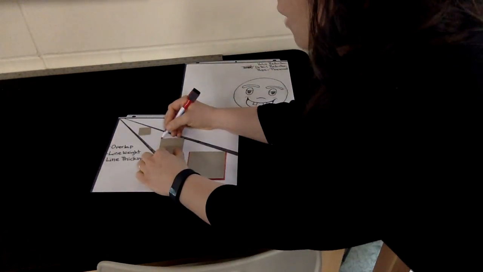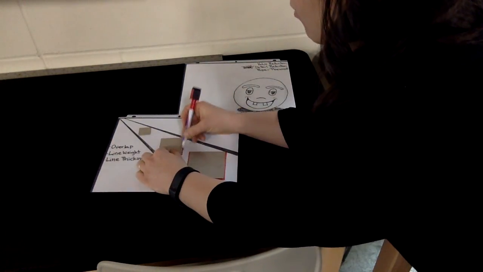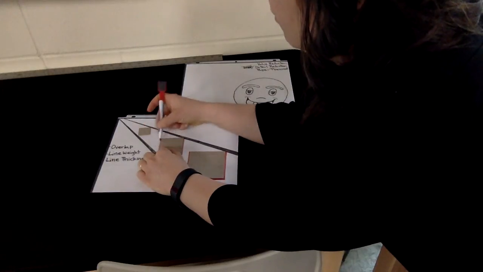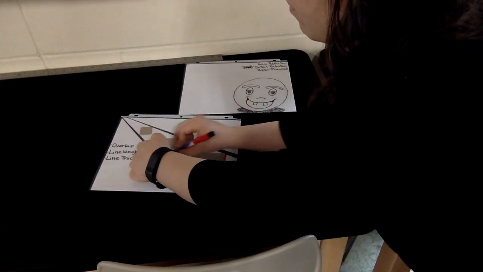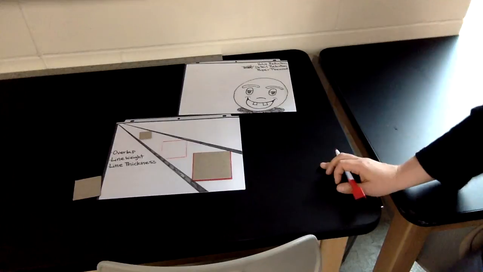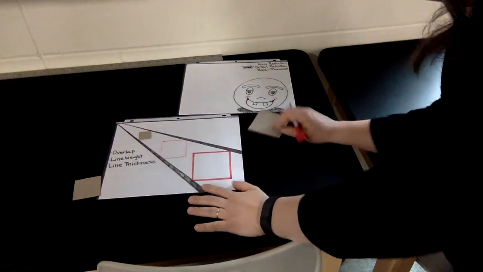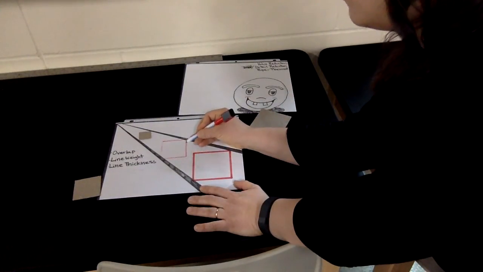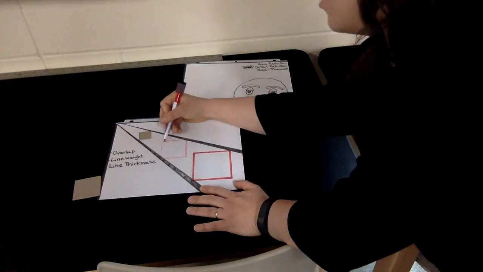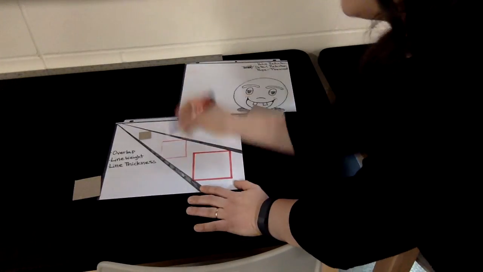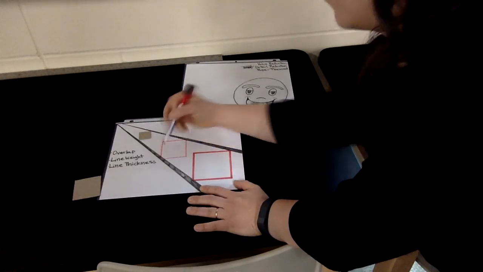Then you want to practice that whole line weight and line thickness. So go ahead and trace, sorry, I know my arm's in the way. Trace around your squares. And then you have to ask yourself, okay, how dark do I need to make that line so that it looks like it's going backwards, not that it's like the mommy square, right?